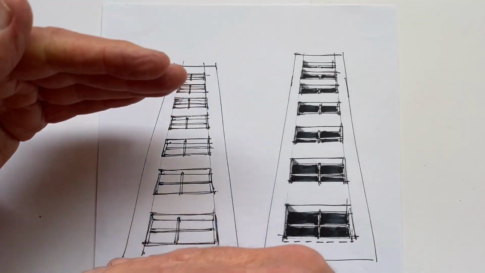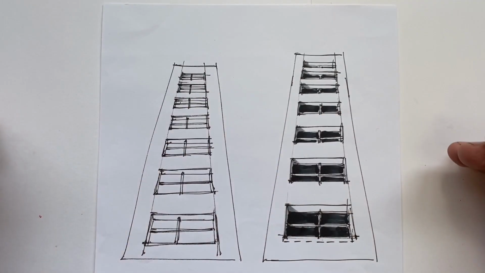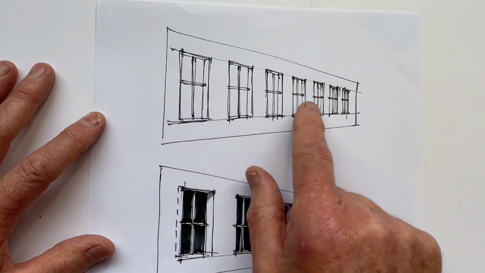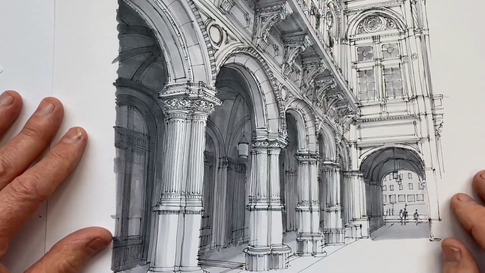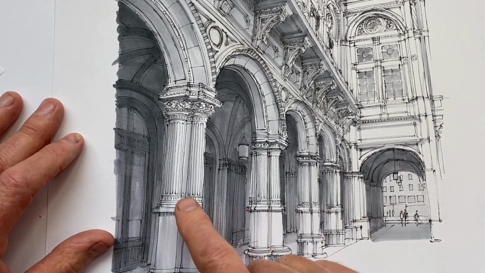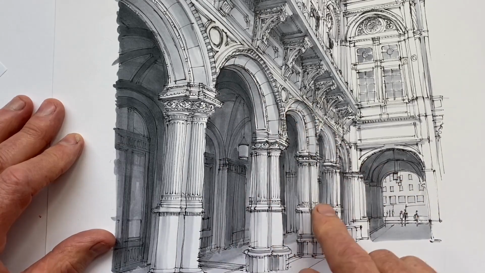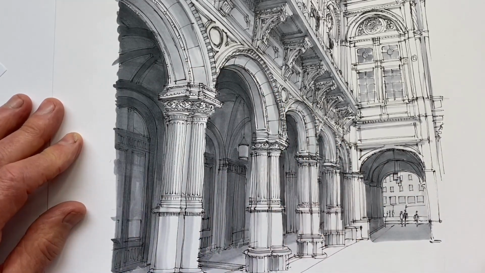Now, how fast the compression happens, how quickly the lines become closer and closer together, depends on how angled away from us the building is becoming. So in this building, we're starting to get close to being side onto it. So the visual compression is happening very fast. These arches become very narrow very quickly.